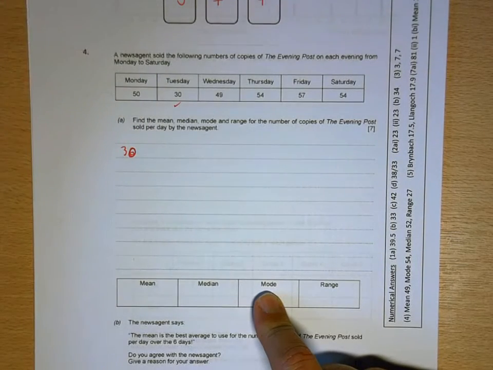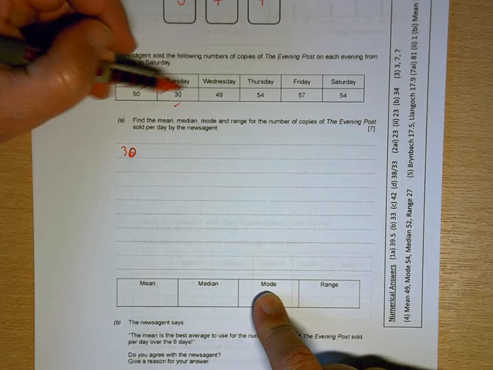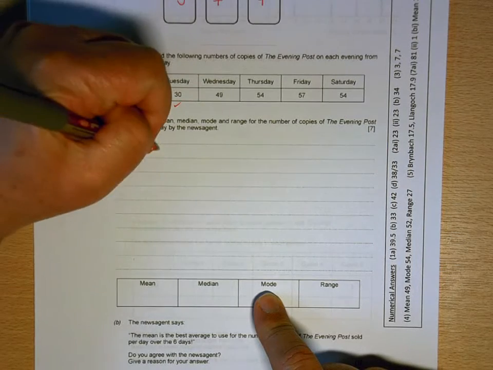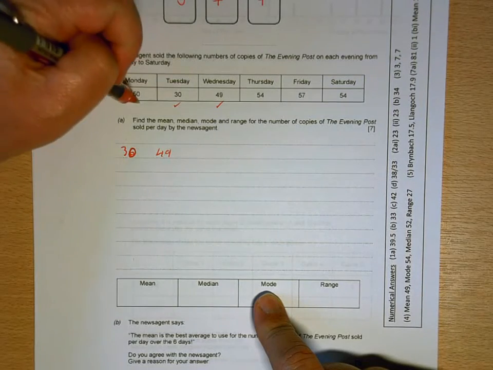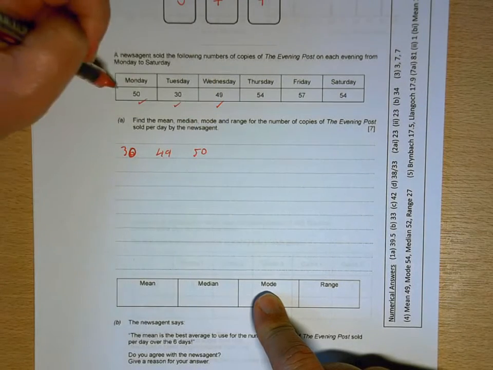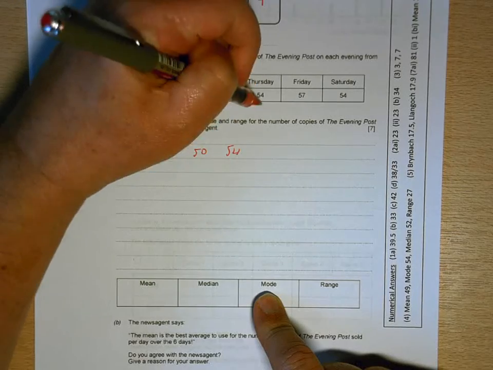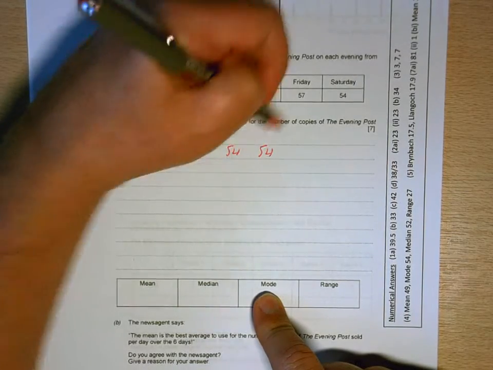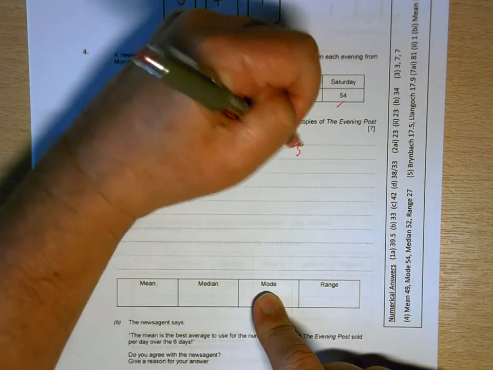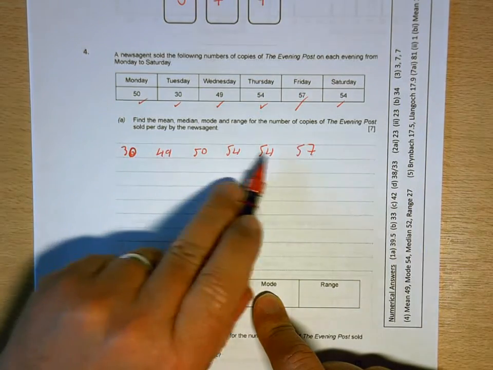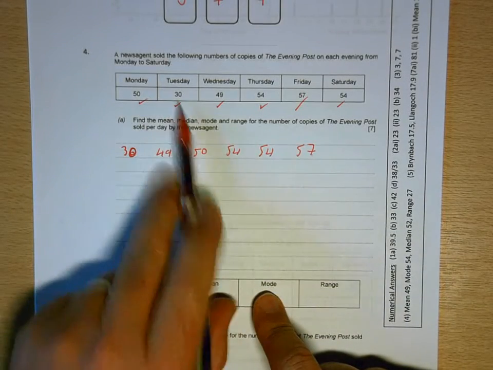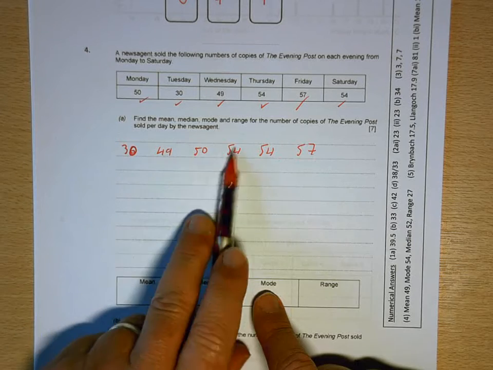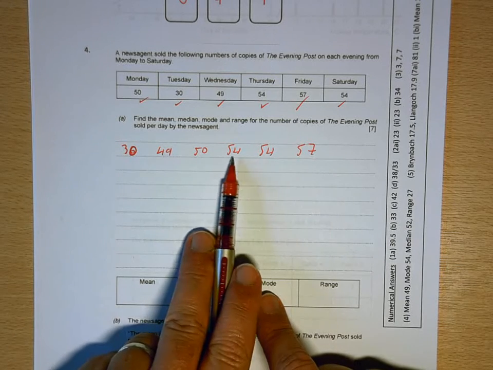Take that off. Next smallest is 49. Then I've got a 50. Then I've got a 54 and another 54 and then a 57. 1, 2, 3, 4, 5, 6. There isn't a Sunday. Okay, so it's the 6 days. So as far as the mode is concerned, we can see the mode is 54.